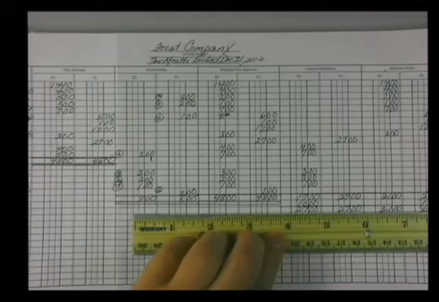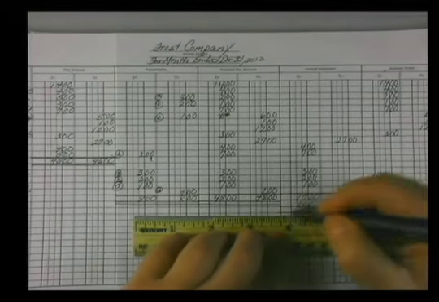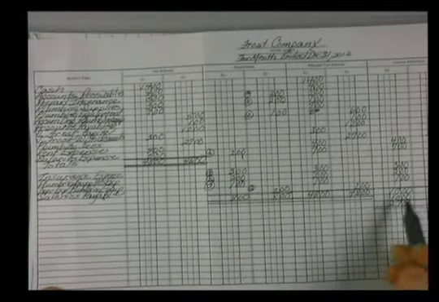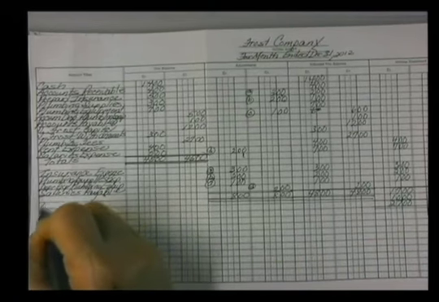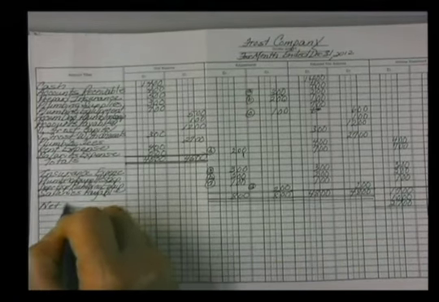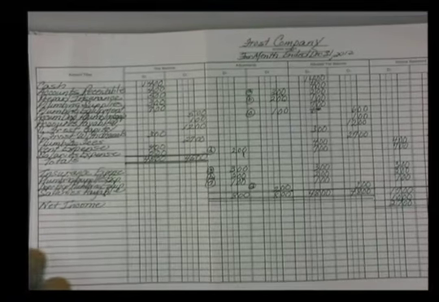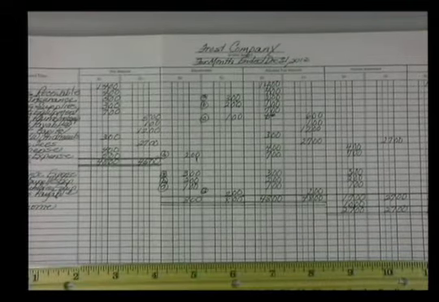So I can draw a double ruled line across all 4 columns. And over here to the left, on the same line as the $10, I'm going to write net income. If the expenses were larger than the revenue, we would have a net loss.